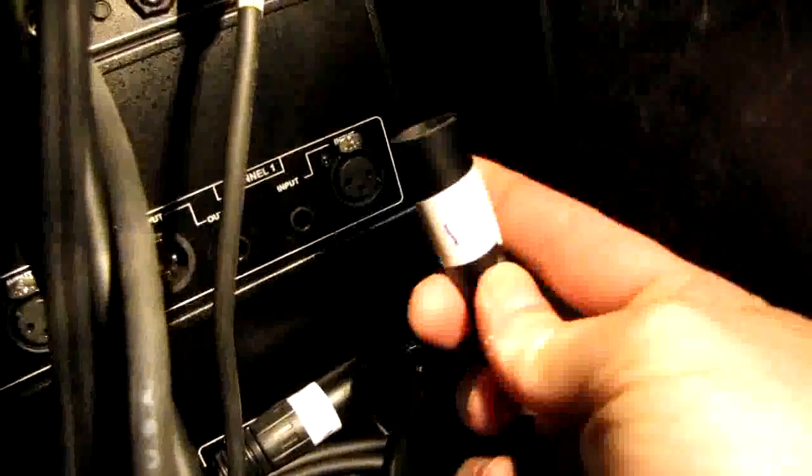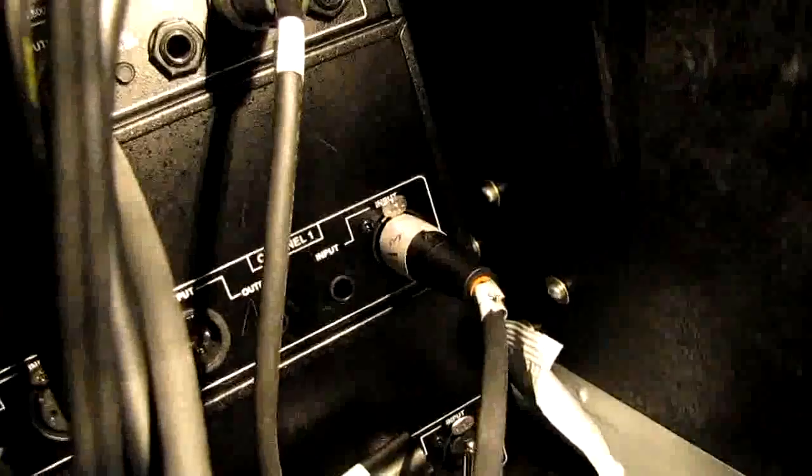Sorry, let me get some light on here. Okay, let's just remove that. There we go. So that's coming from the board, and that's going to the input.